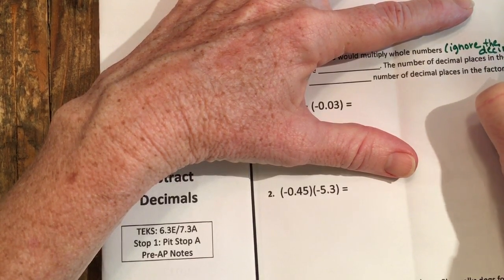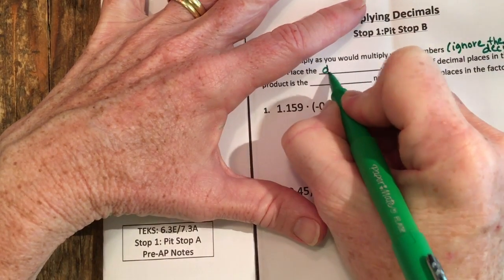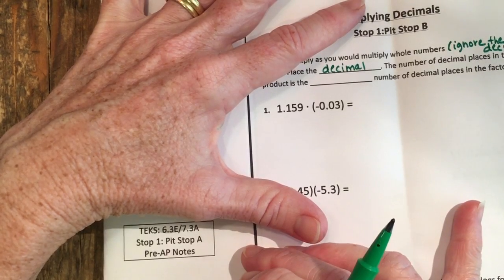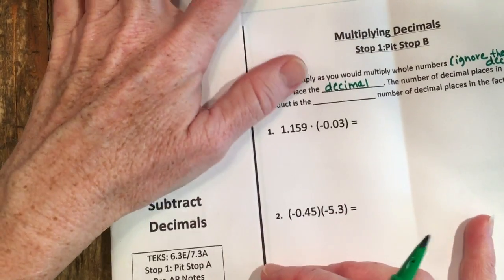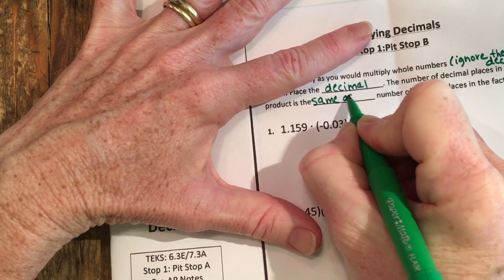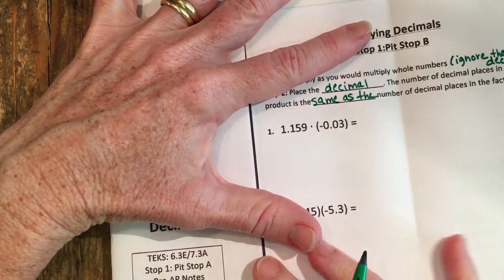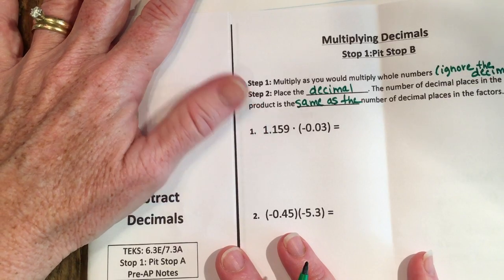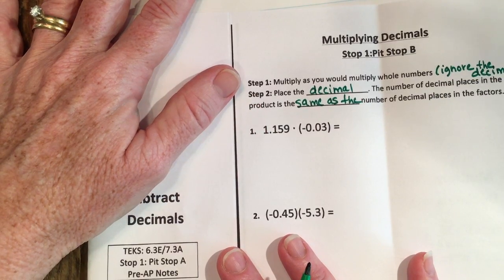Then once we're done multiplying, we'll place the decimal. And the number of decimal places in the product is going to be the same as the number of decimal places in the factors. So I'll explain what that means when we get there.